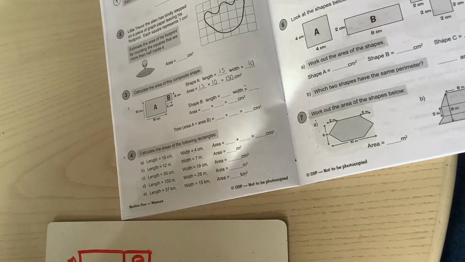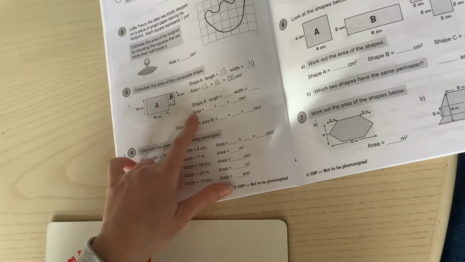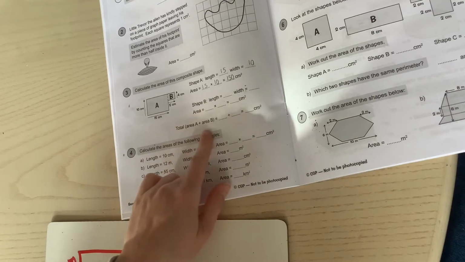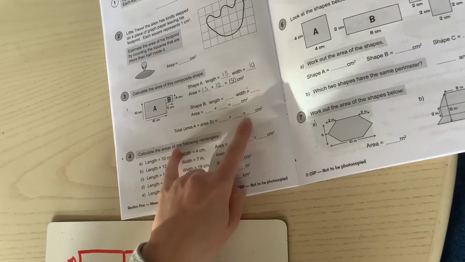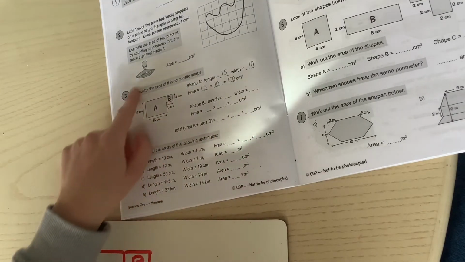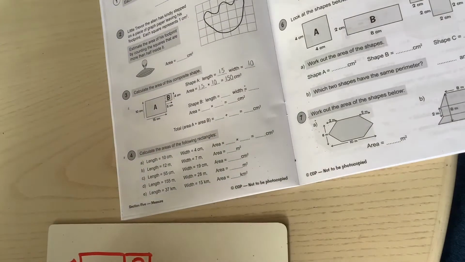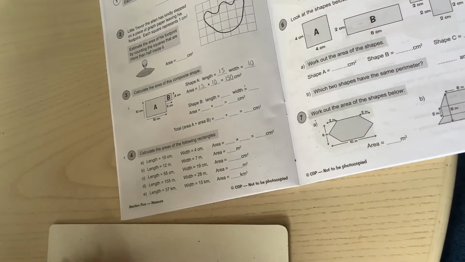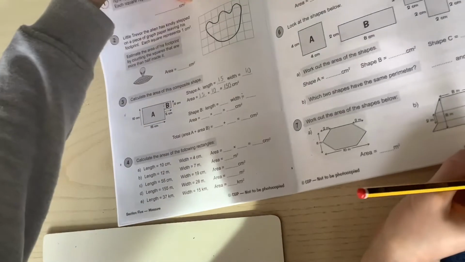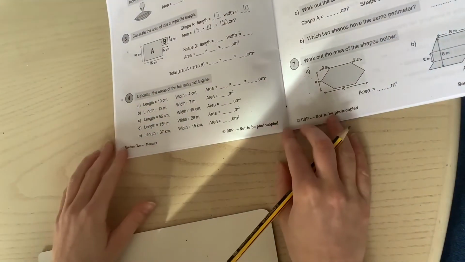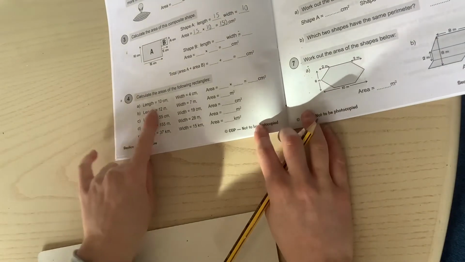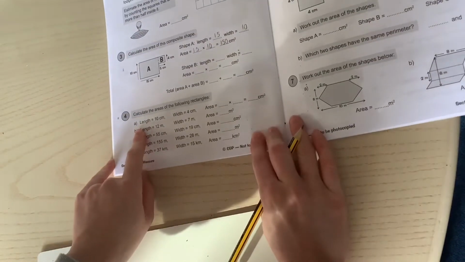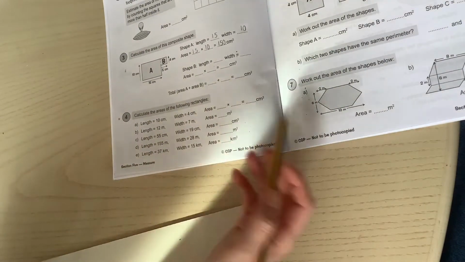Then I'll do the same for shape B. Then what you have to do is add up the total to find the area of your whole shape. So I'll let you get on with that on your own. I'm just going to show you one more example. So if we look at question 4, look at question A. It's told us our length and our width.